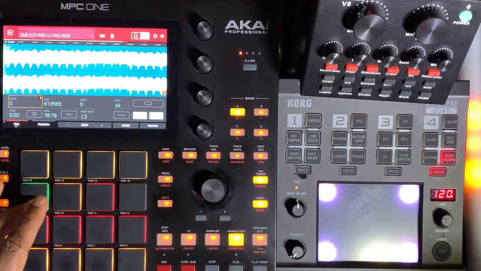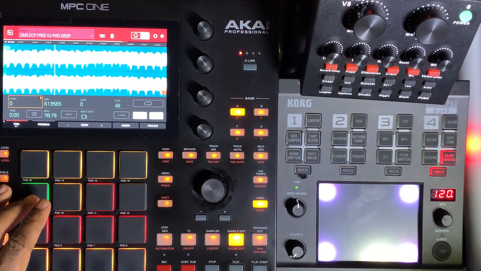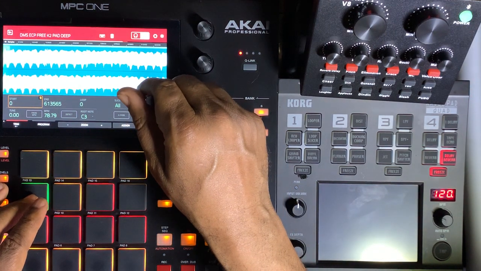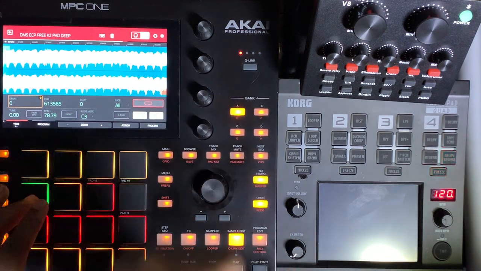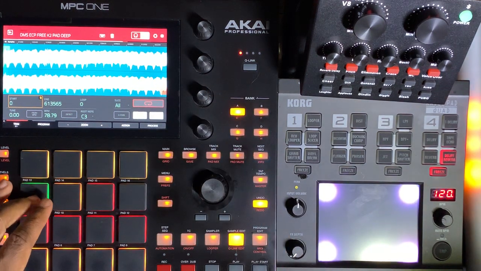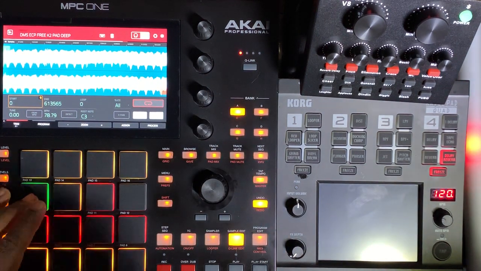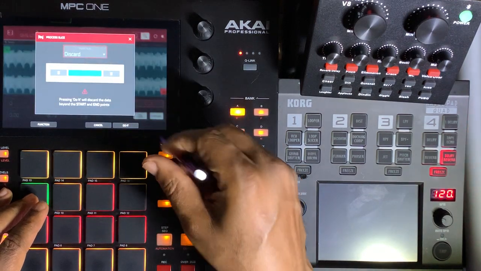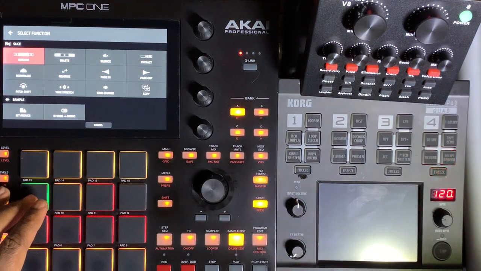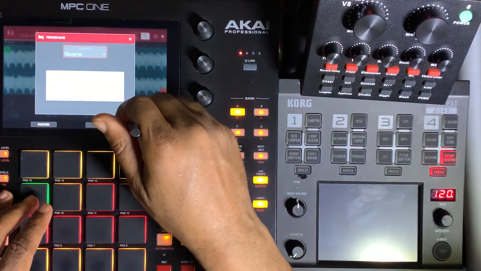Is it up here? That's just loop backwards. Alright, I'm not going to spend a lot of time messing with that. Oh wait, actually I think it's up here. There's one up here, right? Time stretch, pitch shift, there's a reverse right there. Do it.